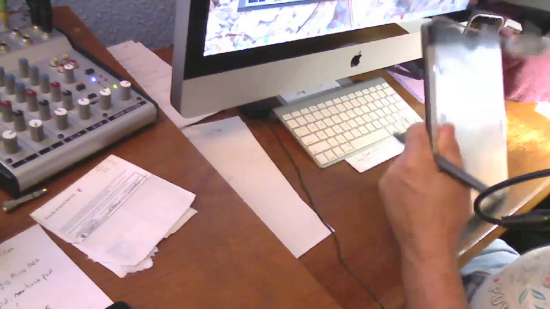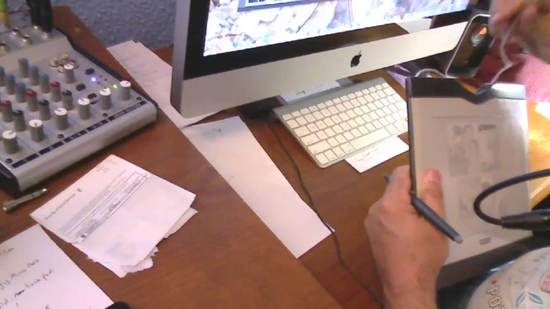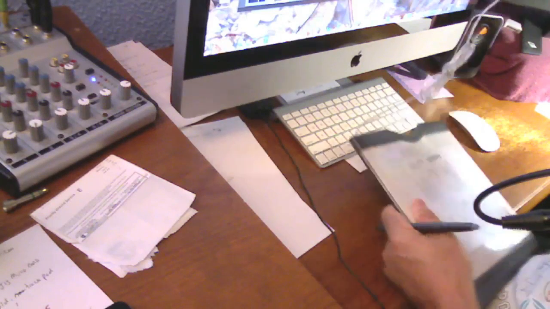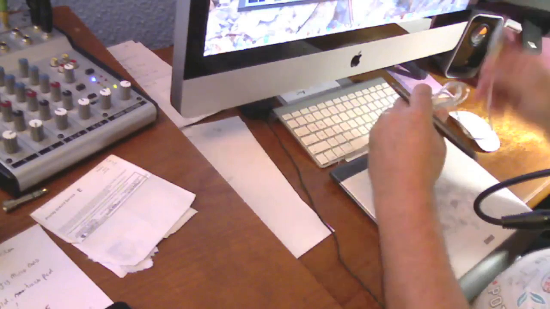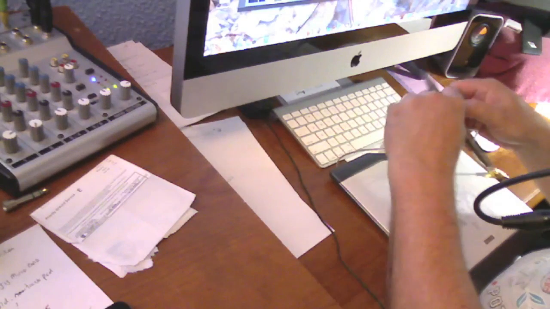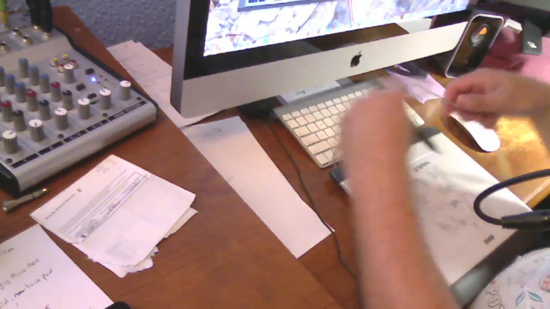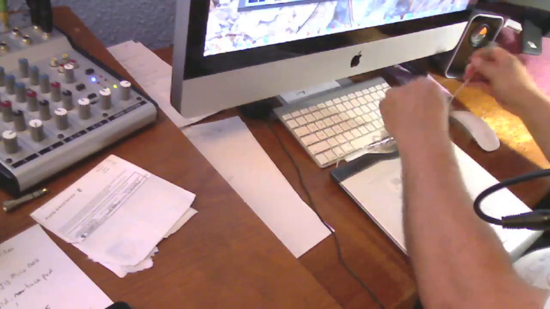So this particular one, like I said, plugs in with USB. There's a USB plug right here. So we are going to plug it in, and then basically it acts like a mouse, really is what it acts as. You know what? I may not even have to take it off.